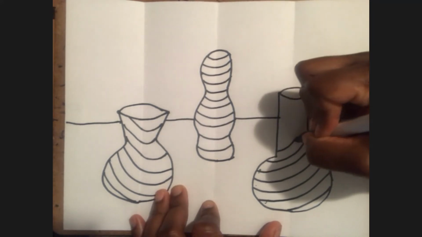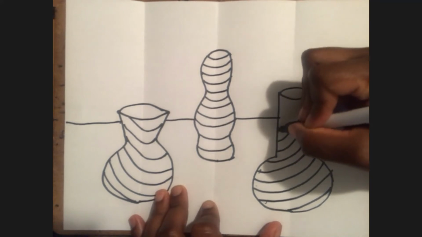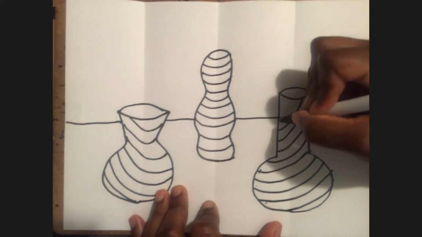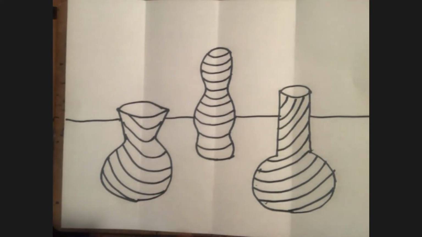And so try to keep that same pattern, right? Going up, up, and up. All right. So now we have our vases, right? So now we could begin to put value inside of our vases using that curved line.